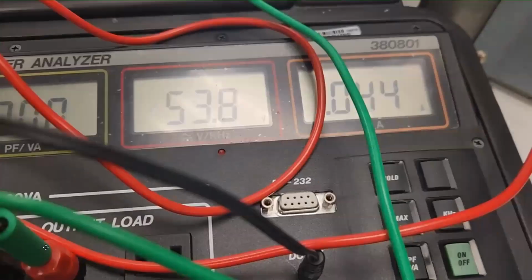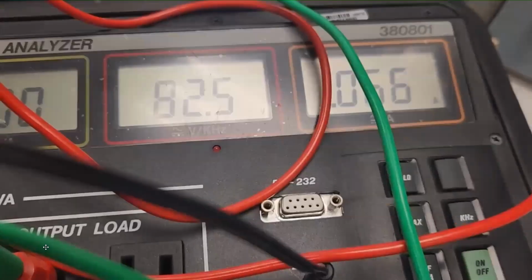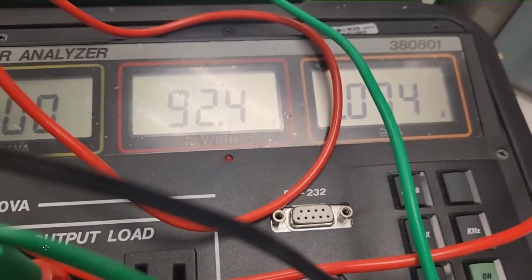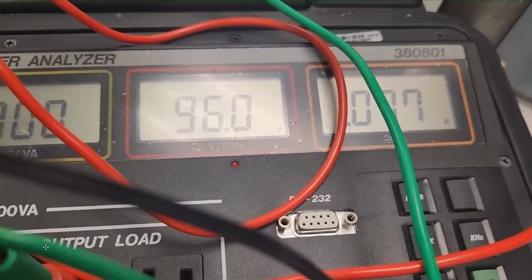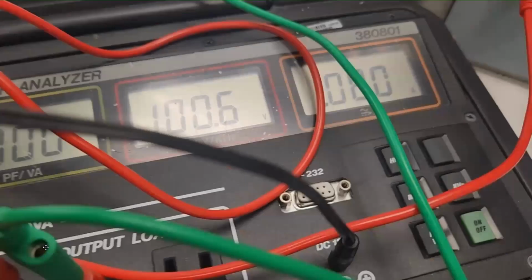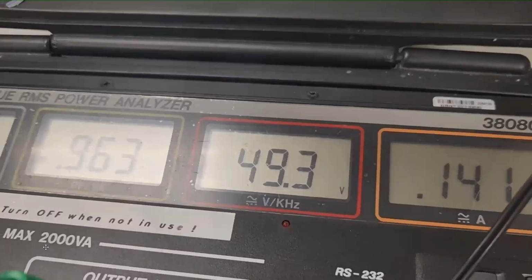Now let's go beyond. So let's go 100 volts. So that's 100 volts, and we have here on the secondary 49.3.